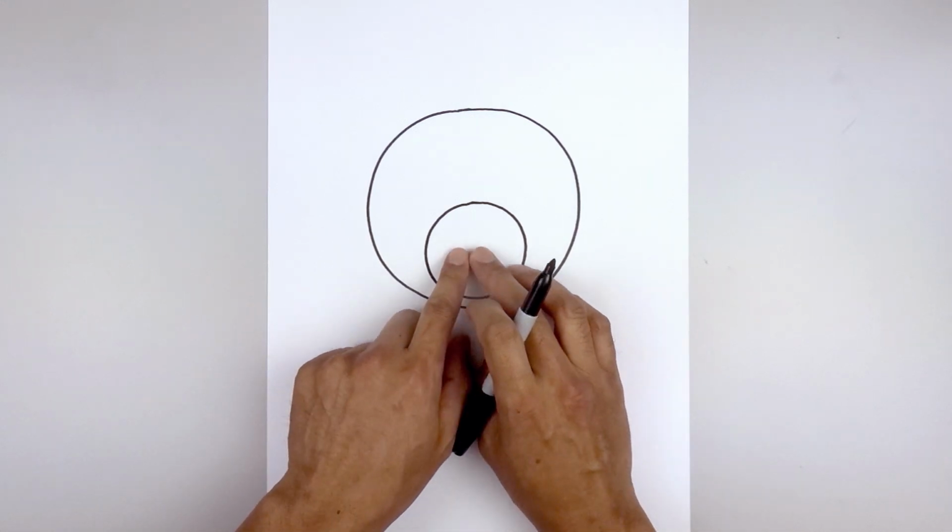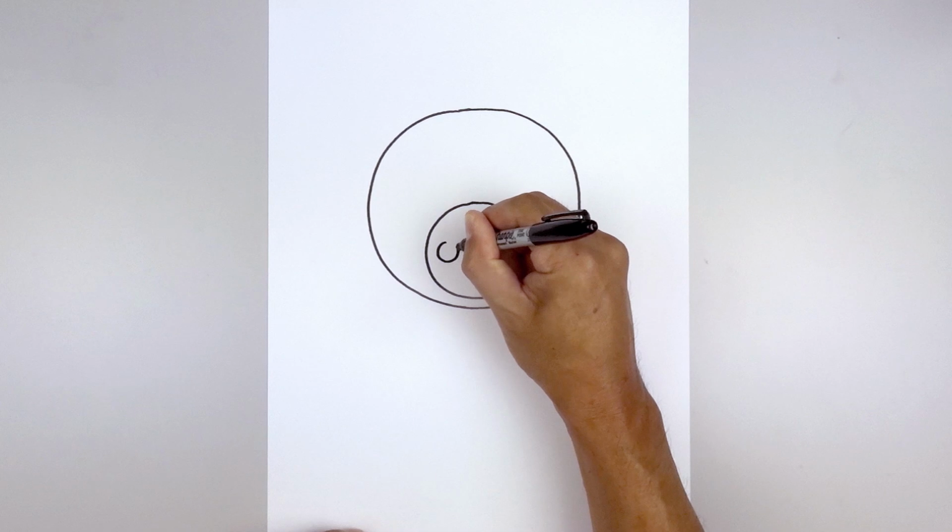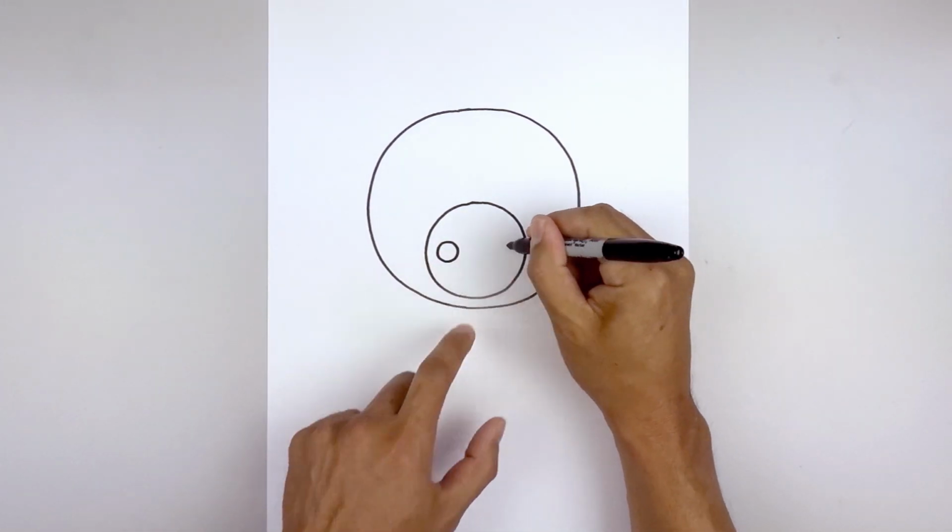Let's add in the nostrils. We're going to move out to the side, draw a small circle, starting on the left. And then we'll line this up on the right and do the same thing.